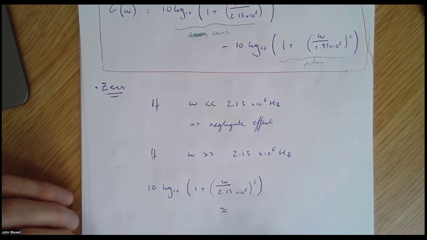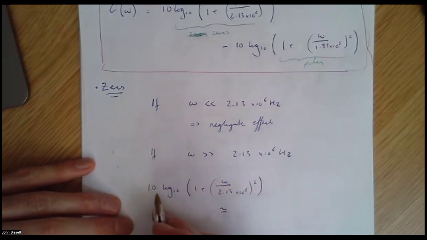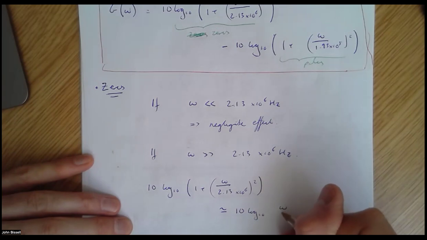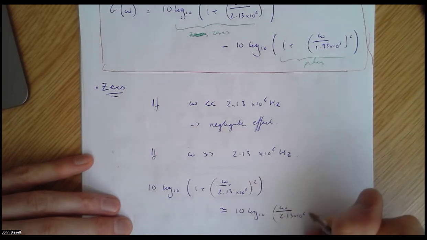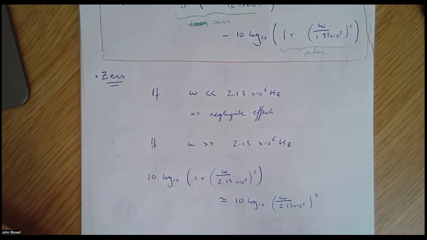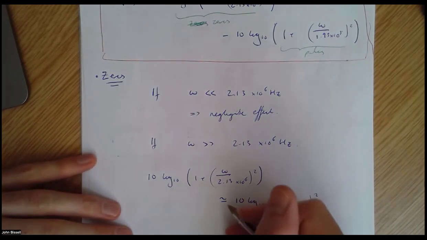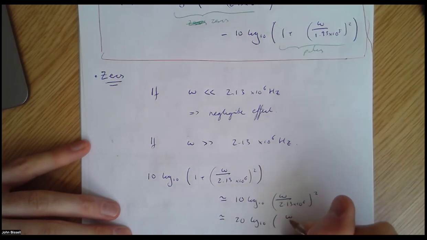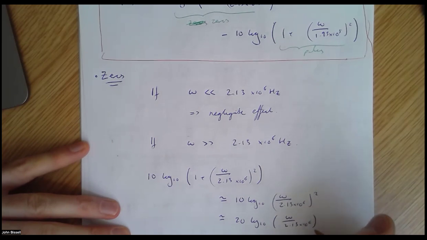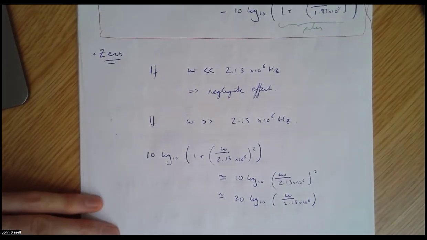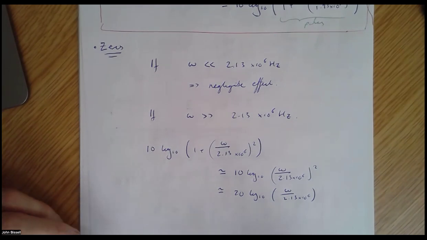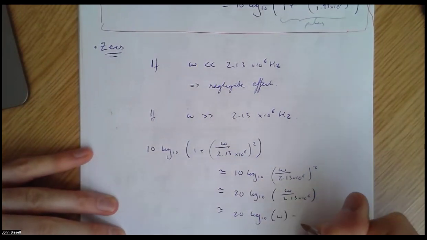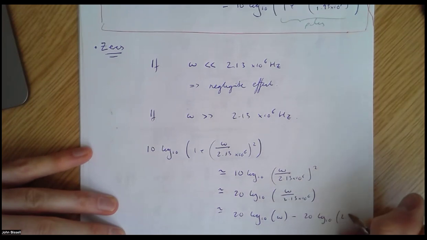So then that whole thing is going to be 10 log to base 10 of omega over 2.13 times 10 to the 6 all squared, which is 20 log to base 10 omega over 2.13 times 10 to the 6, which is 20 log 10 omega minus 20 log 10 2.13 times 10 to the 6.